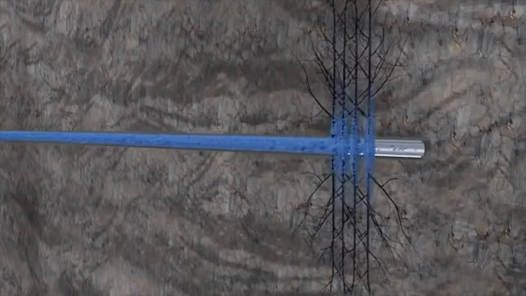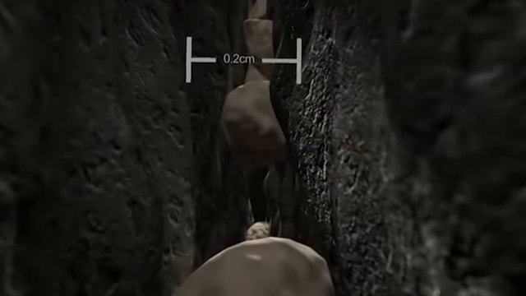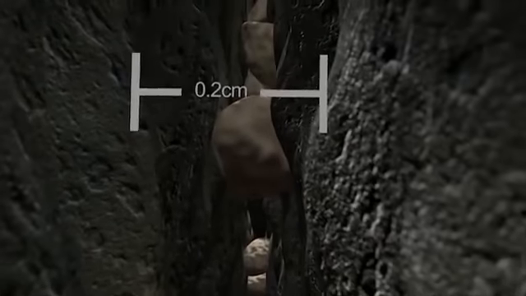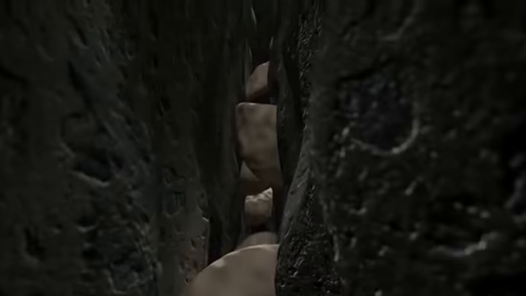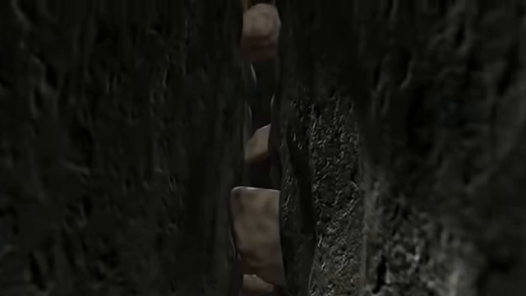The sand in the frac fluid remains in these fractures in the rock and keeps them open when the pump pressure is relieved. This allows the previously trapped oil or natural gas to flow to the wellbore more easily.